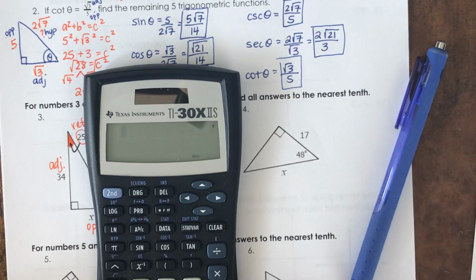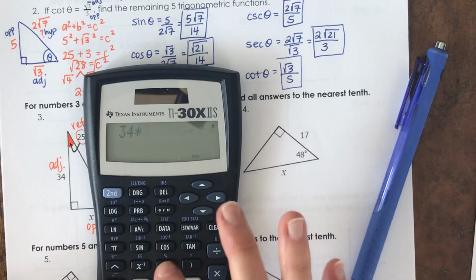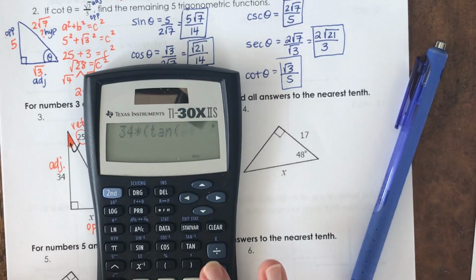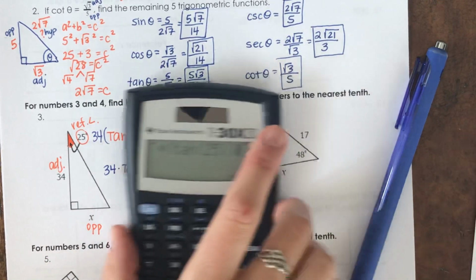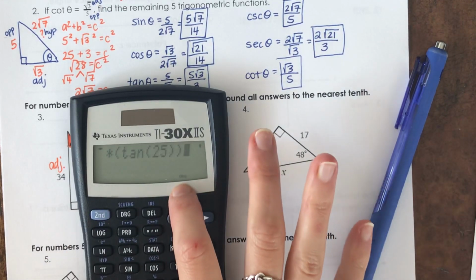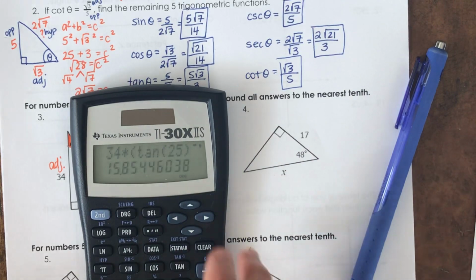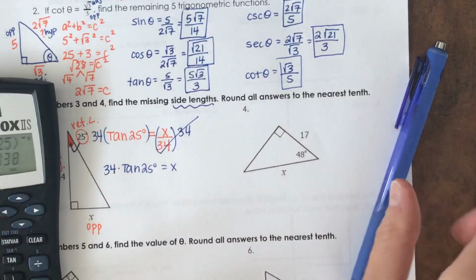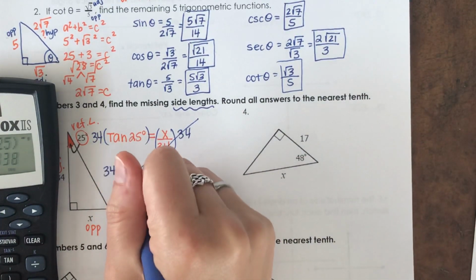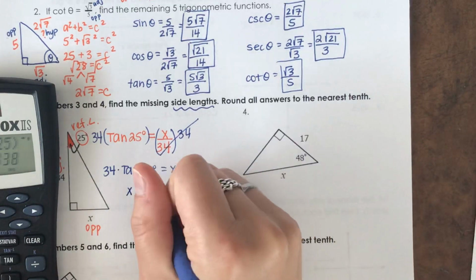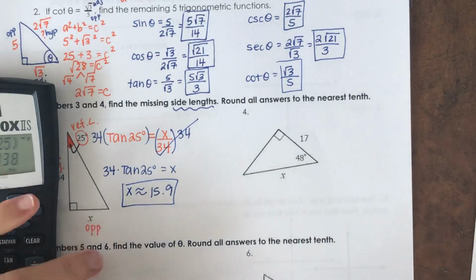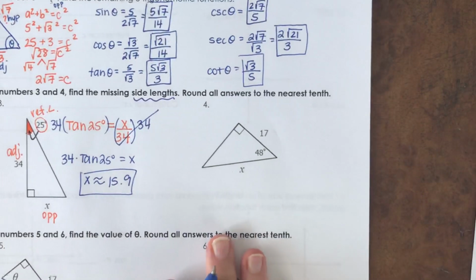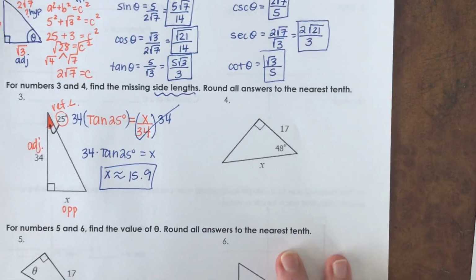So you can do 34 times the tangent of 25. Make sure you're in degrees because we're talking about degrees right now, not radians. So please make sure that either your phone or your calculator has a little degree mark. We're going to round our answers to the nearest tenth. So my x is approximately equal to 15.9. Easy enough. Okay, we're going to do the same thing for our number 4.